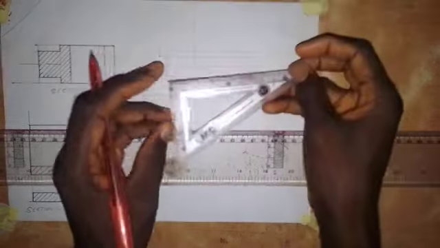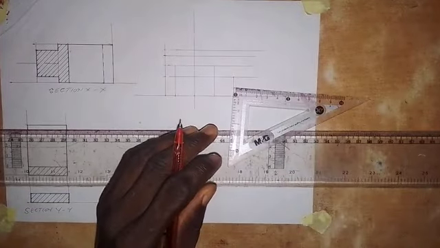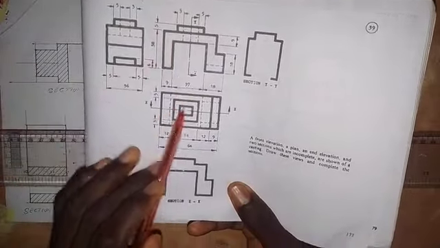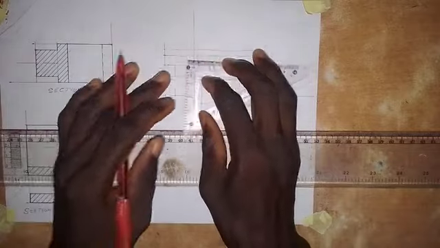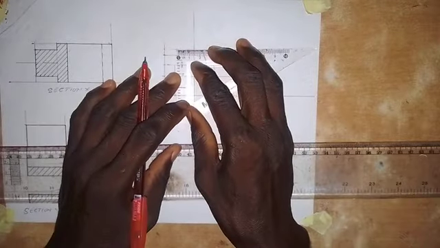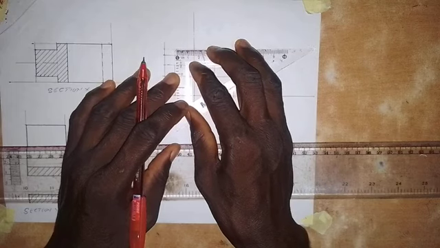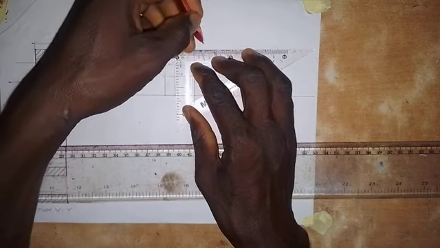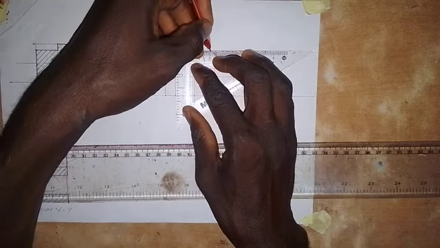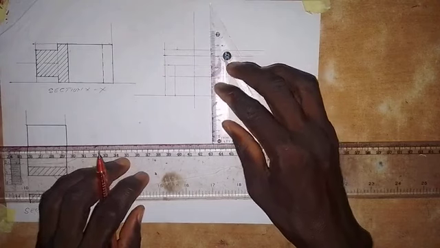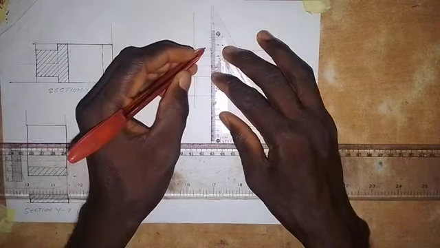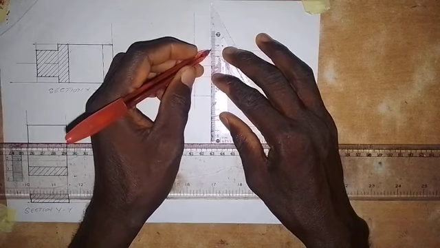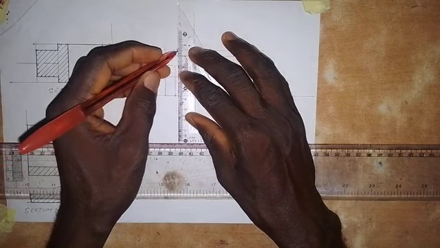Then from the center, we have that the total distance from here to here is 31. If I divide 31 by 2, that will give me 15.5. So I have to take a measurement of 15.5. I'll just set it like this. So this is 15.5, making it 31 millimeters. Then I'm going to draw a short vertical line to touch this one here, and also a short vertical line here to touch this one.